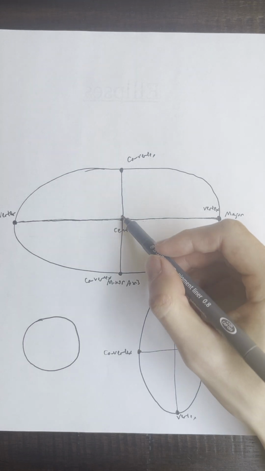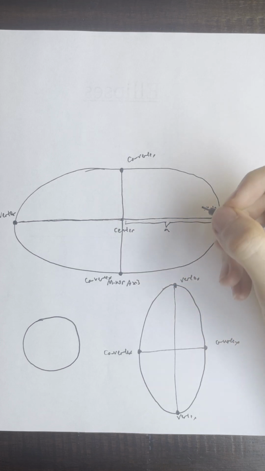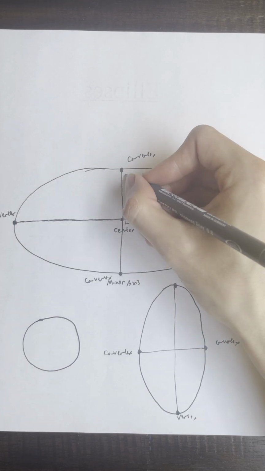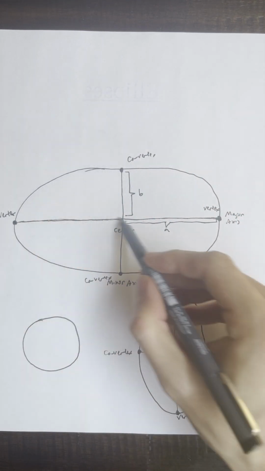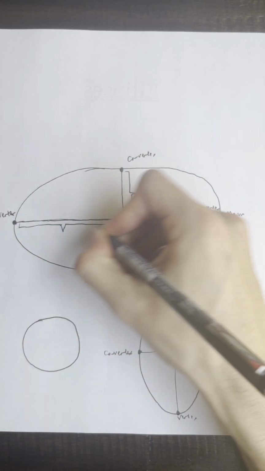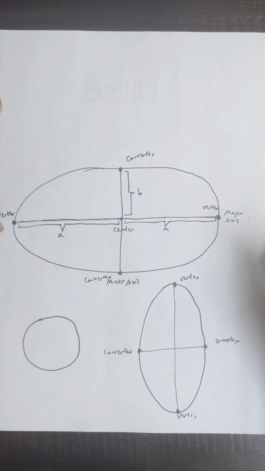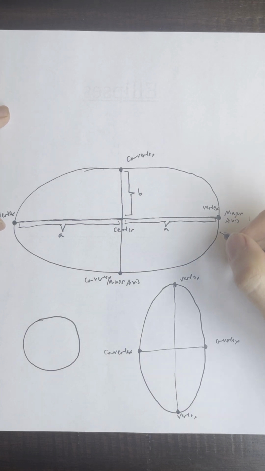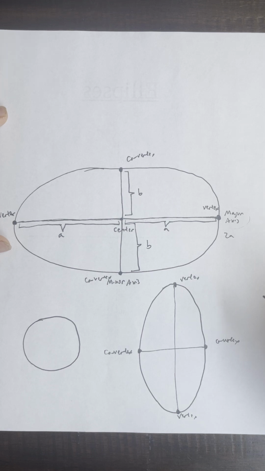Now the distance between the center and a vertex is a. The distance between the center and a co-vertex is b. So if this is a, how long is this? It's also going to be a. So that means how long is the major axis? How many a? 2a. How long is the minor axis? How many b? 2b.